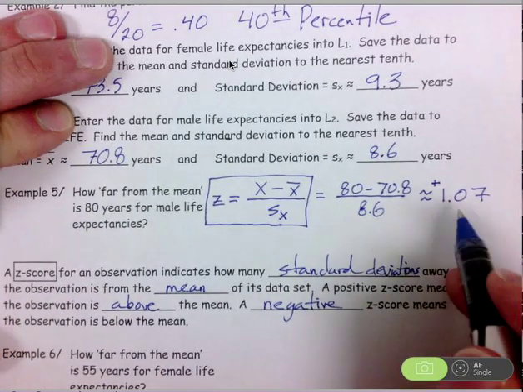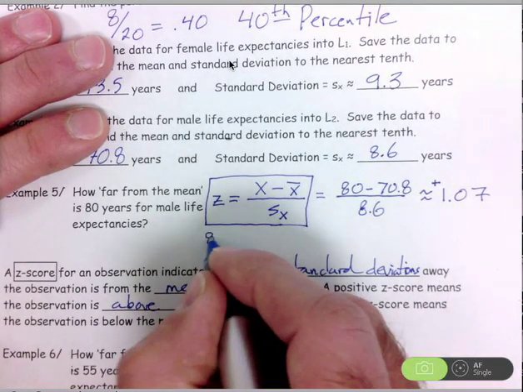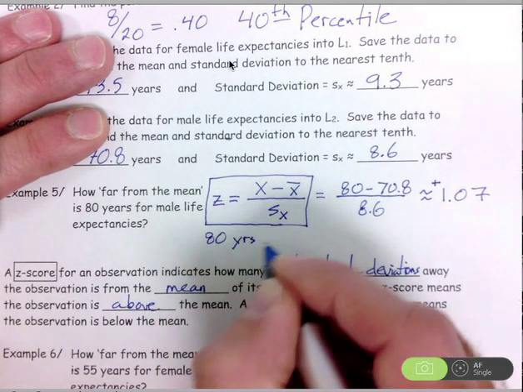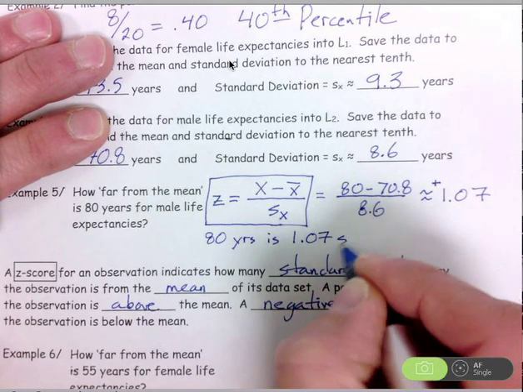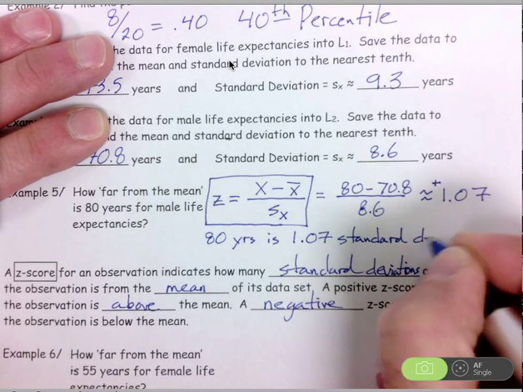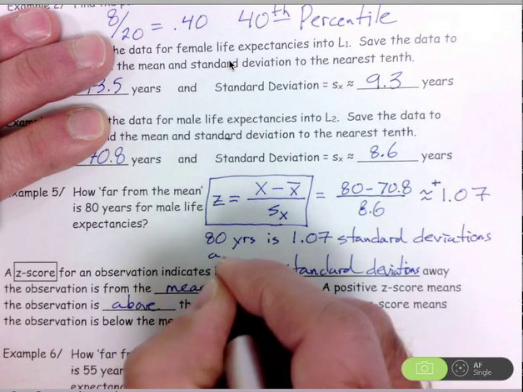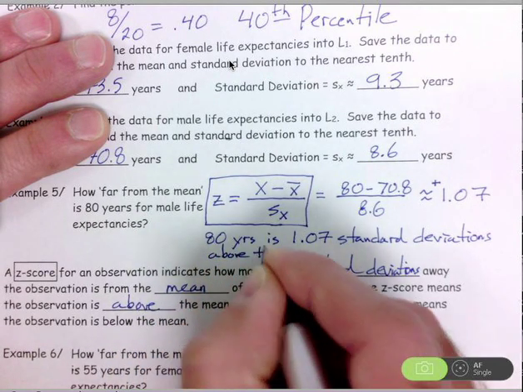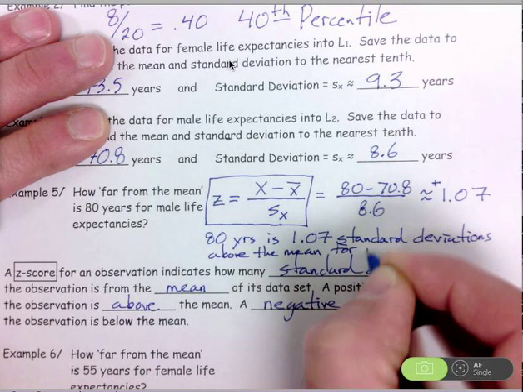So literally the interpretation of this z-score, what this says is 80 years is 1.07 standard deviations above the mean for male life expectancies.